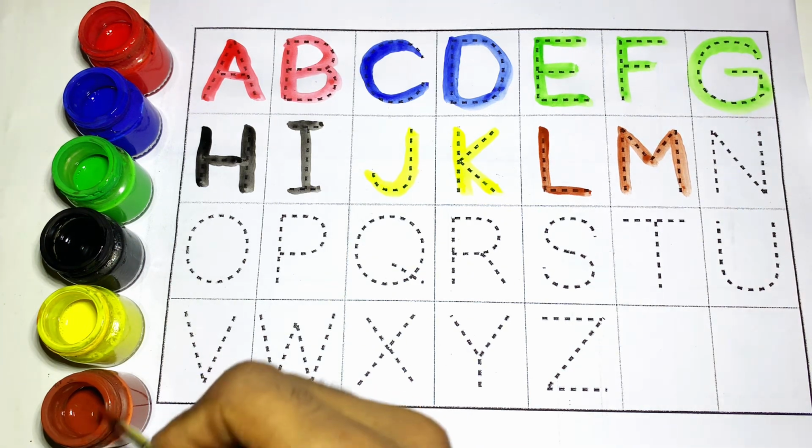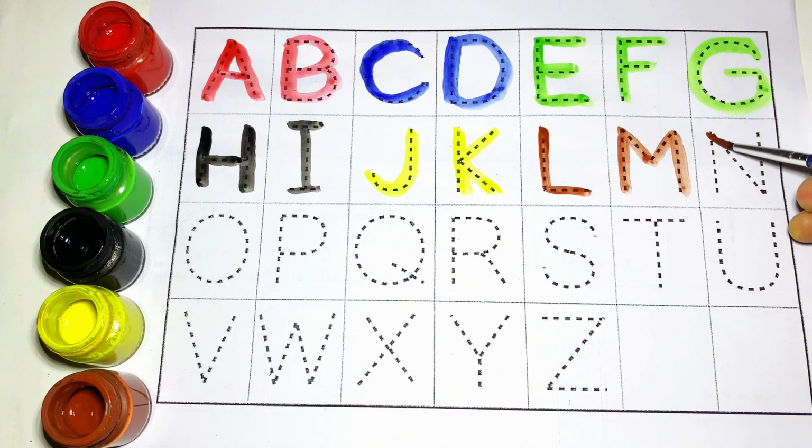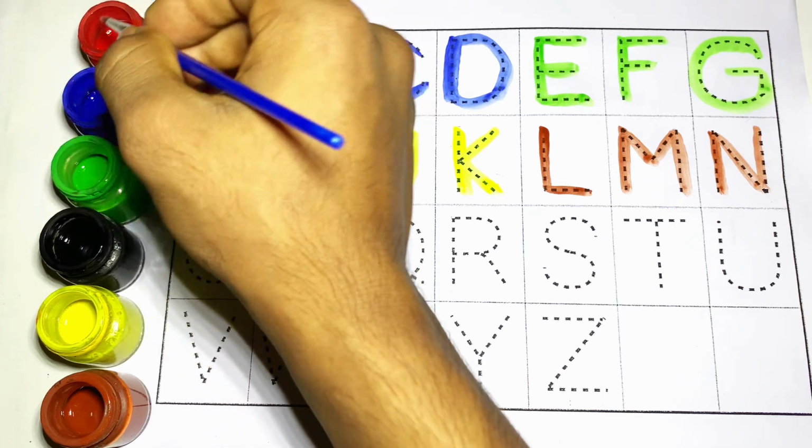Kids, now draw N. N for nest, again use brown color. Kids, now draw O. O for orange, and use red color.